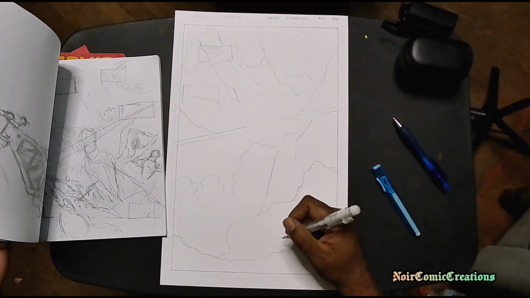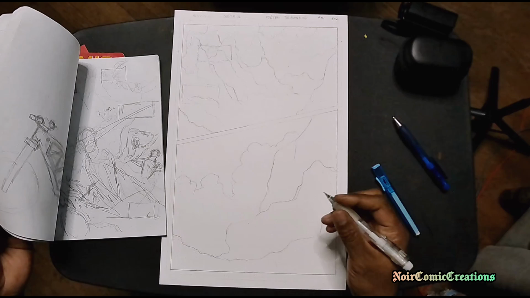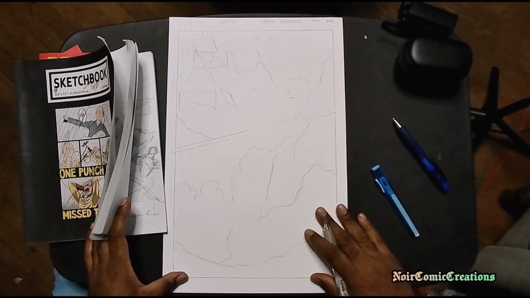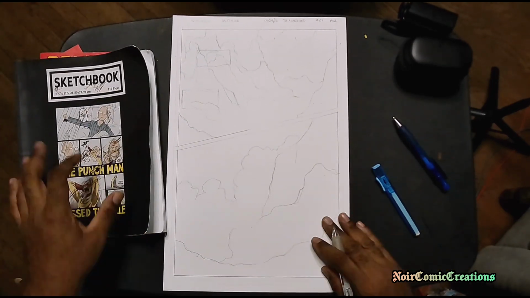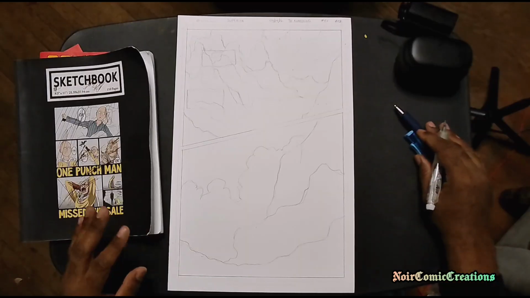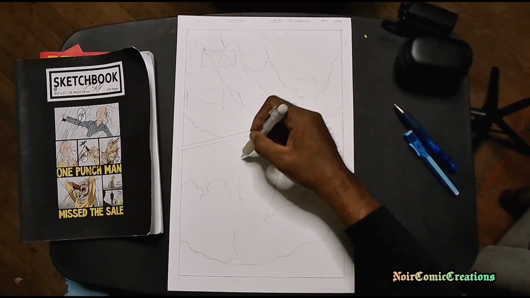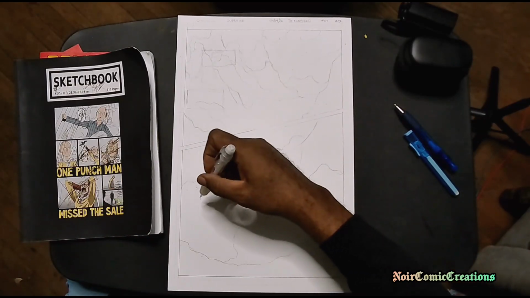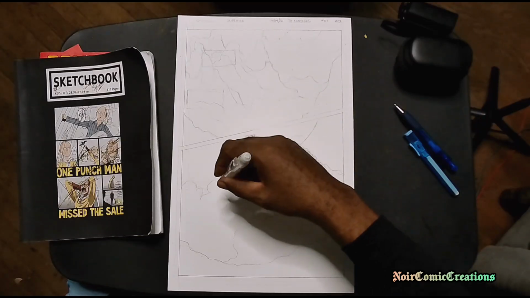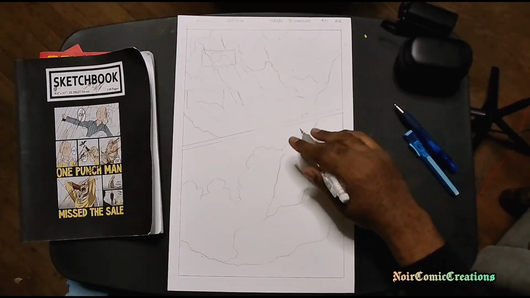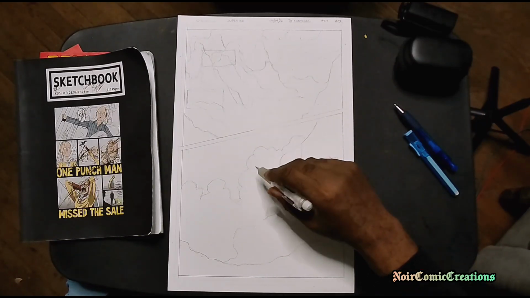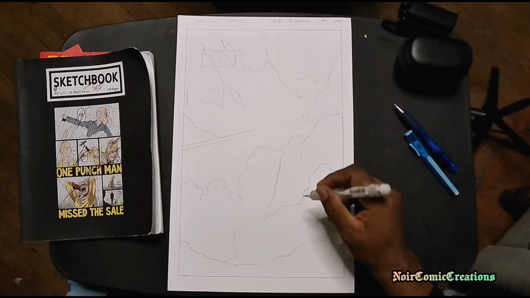Yeah, that's the plan. Okay, this is the background. In case you don't notice what's going on, this is going to be the sky. This is going to be the dust or the clouds or smoke or fog, whatever you want to call it. But it's going to come off foggy right there.